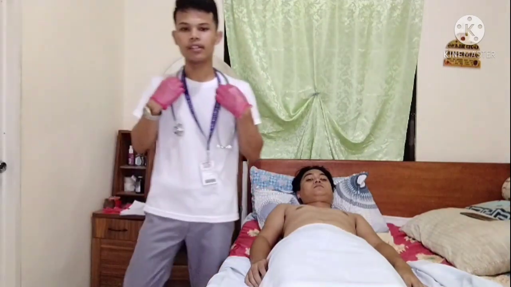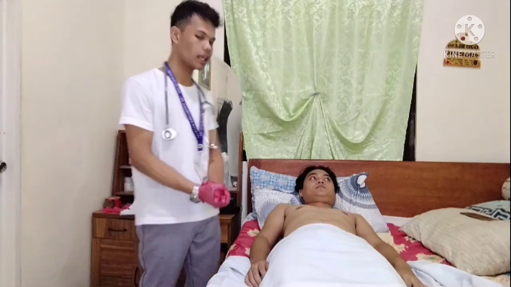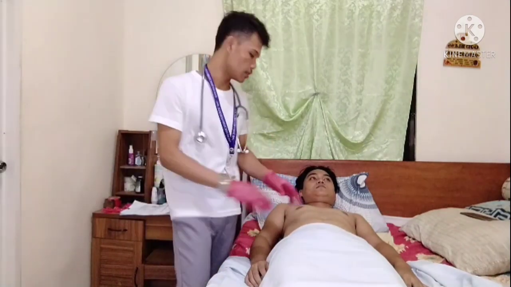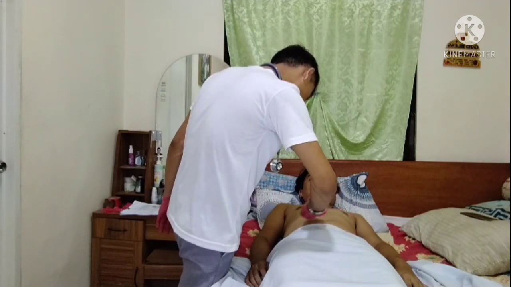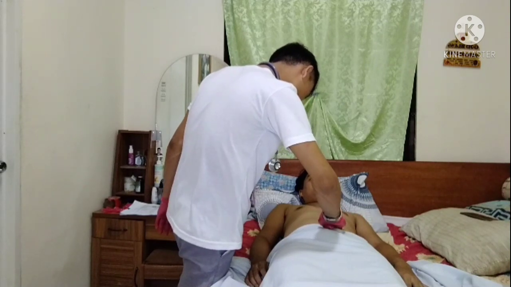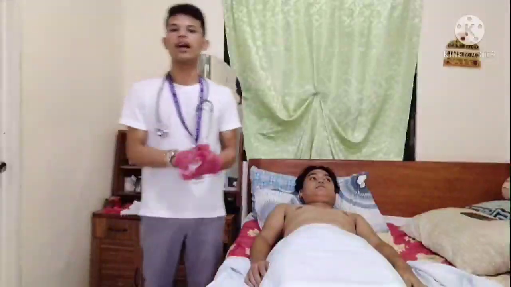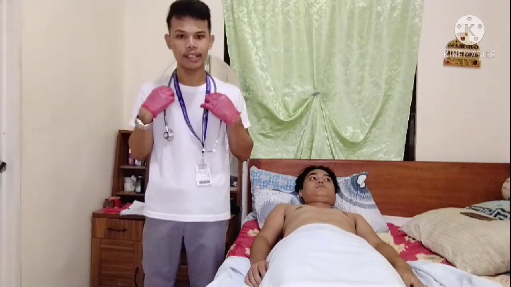So next, we need to palpate the umbilicus and its surrounding. Note for any swelling, bulging, and masses. So, sir, I will assess your umbilicus here, sir. Upon palpating the umbilicus of my patient, I did not notice any sign of abnormal findings like swelling or bulges. It signifies that our patient has a normal state, with no abnormal findings at all.